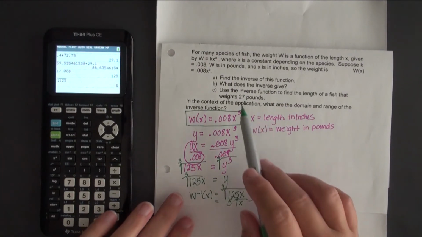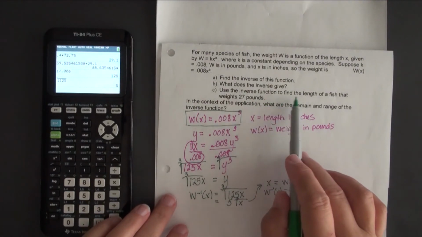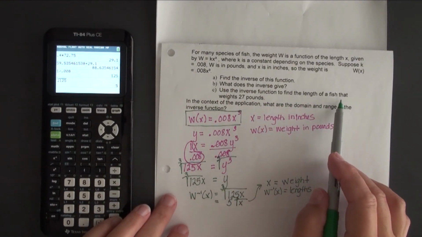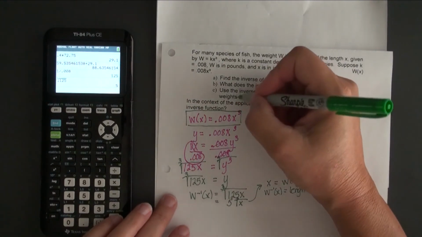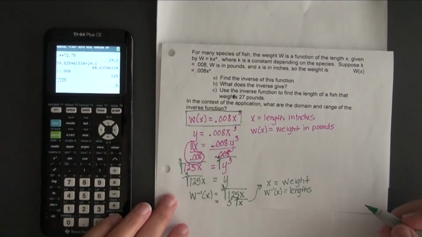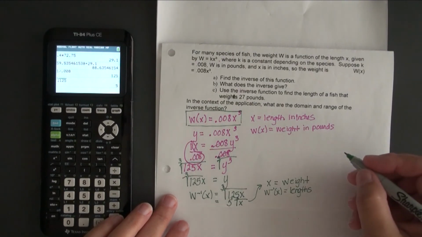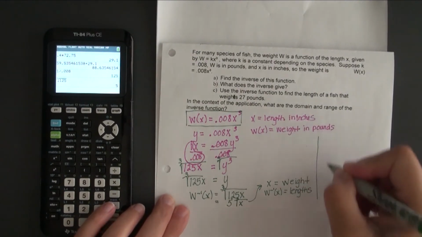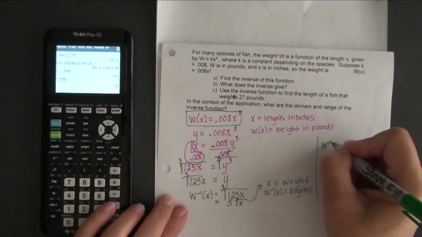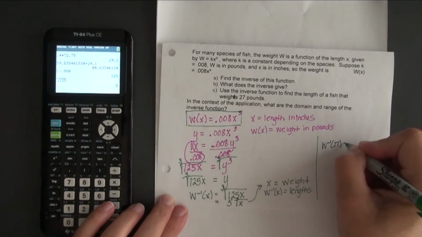So we're going to use the inverse function to find the length of a fish that weighs, that should say weighs without the T, 27 pounds. So all you're going to do is plug in a 27 for x.